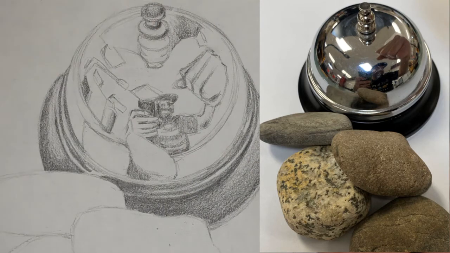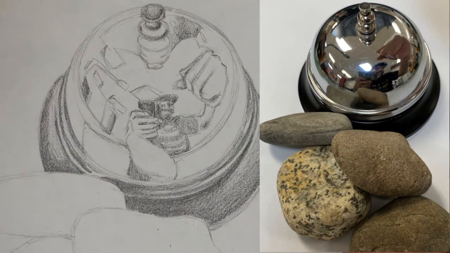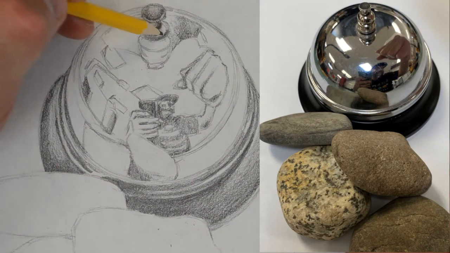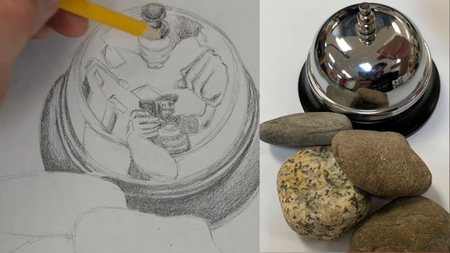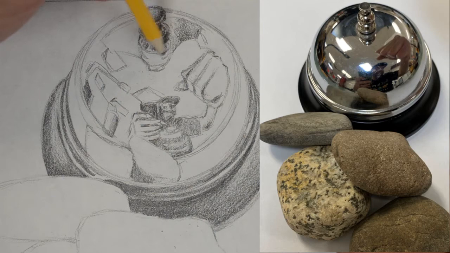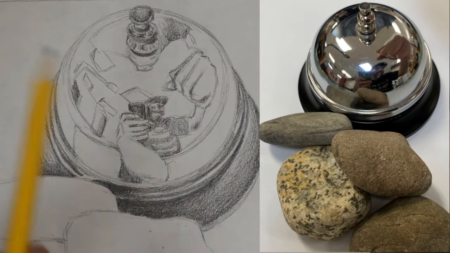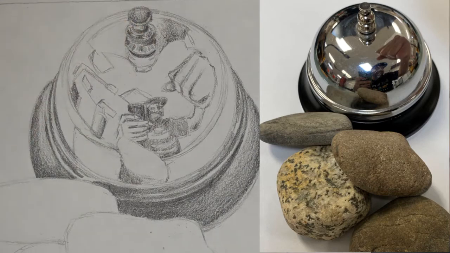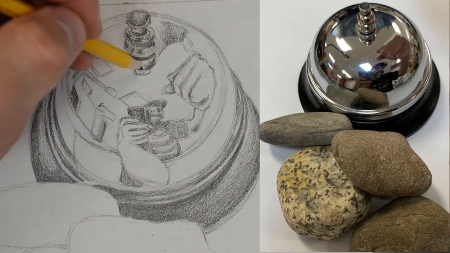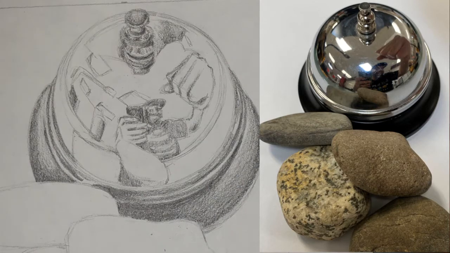Sometimes you have to exaggerate the contrast of certain spots to make them stand out better and be more visually appealing. Part of the reason why this is the case is because the resource image is in color, so they have colors to contrast against each other. But your drawing is only in black and white, so you only have values to contrast against each other.